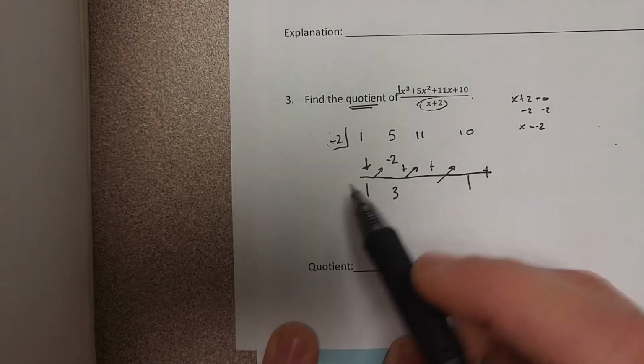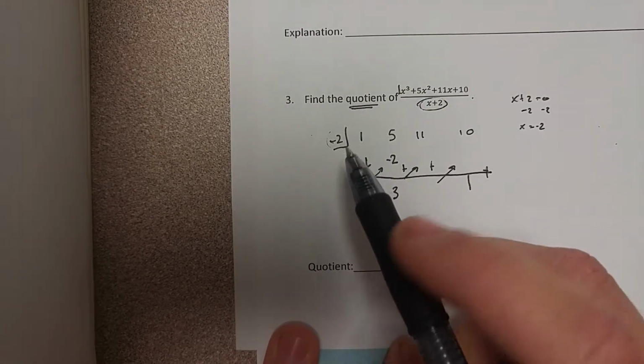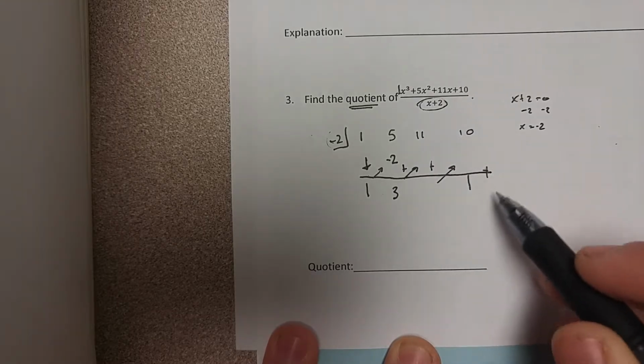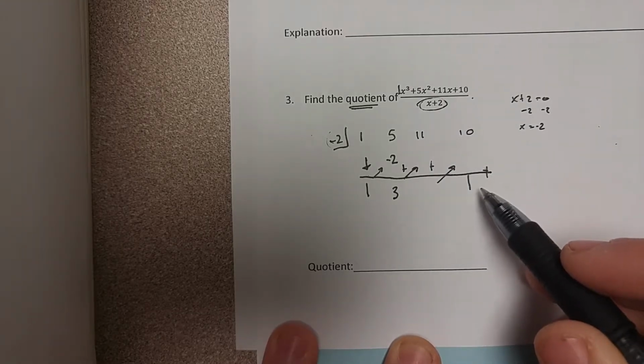Keep in mind that we're asking for the quotient. We are not telling you that this is going to go in evenly. So you might get a number here that's not 0. That's fine. Nobody said it was supposed to be a factor.